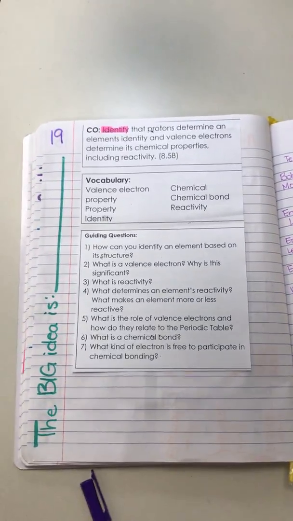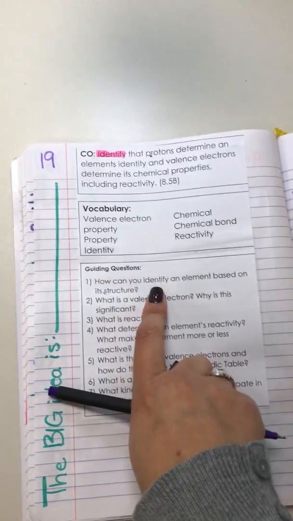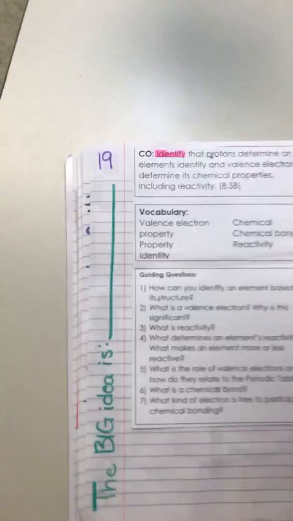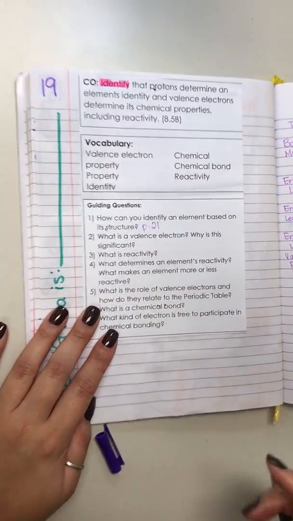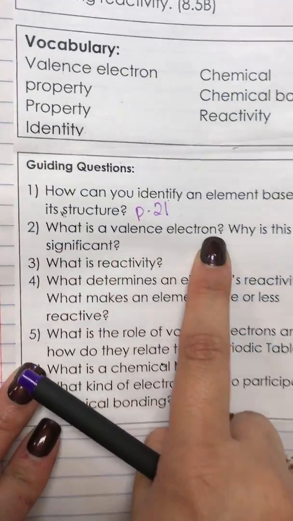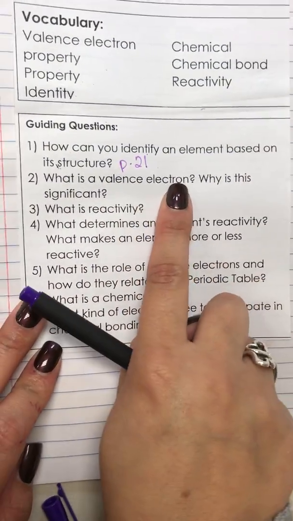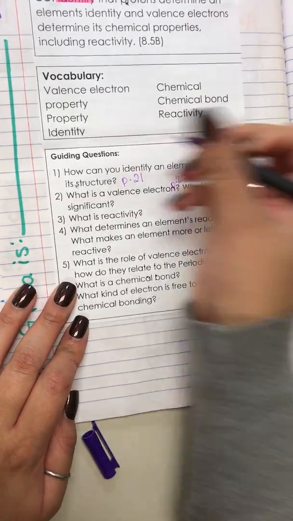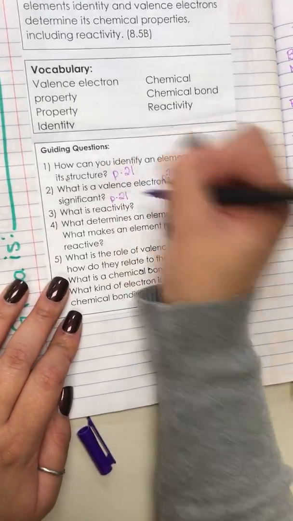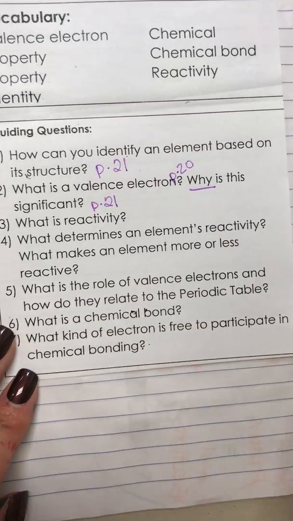On page 19, number 1 is going to be on page 21. What is a valency electron? Now this is 2 different pages. Valency electron is going to be page 20. Why is page 21, Piver.